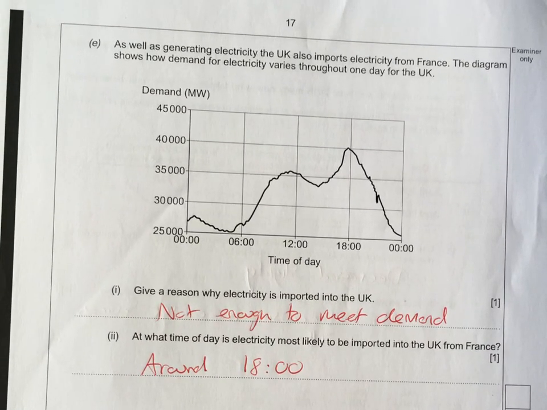Nice little question to finish with. Give a reason why electricity is imported to the UK. There's not enough to meet demand. Okay, so it says there it's imported from France. What time of day is most likely to be imported from France? Well, I've said it spikes there. Look, demand is like 40,000 megawatts there. So it's more than likely at 6 o'clock when everyone's watching EastEnders. That's when they're getting this electricity from France.